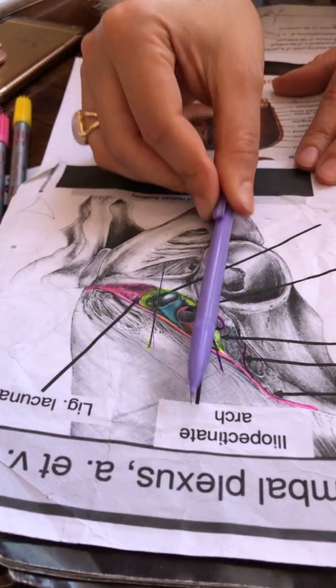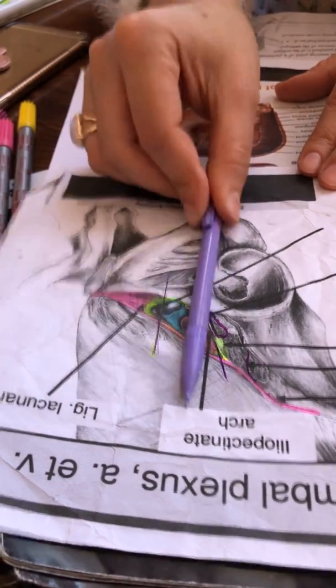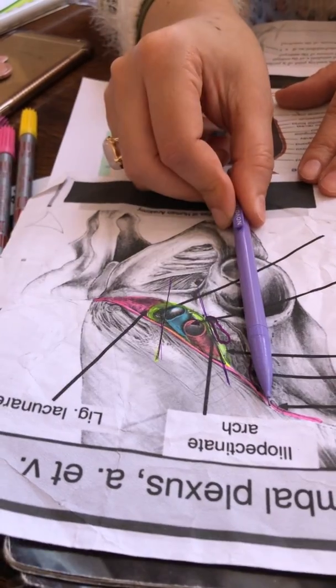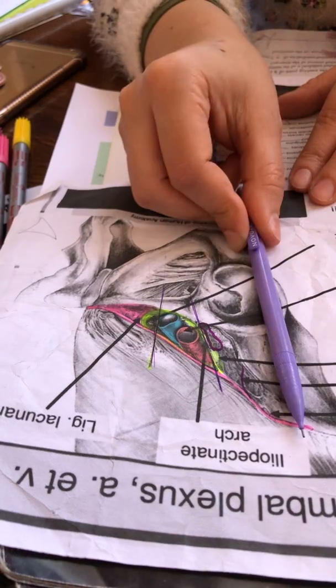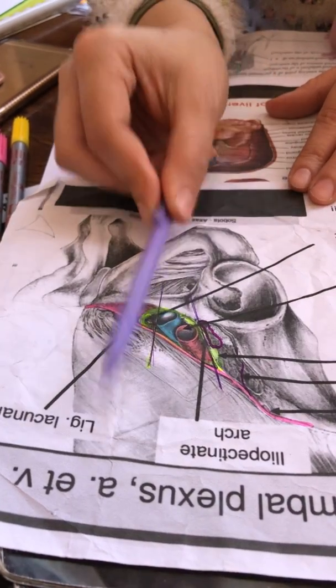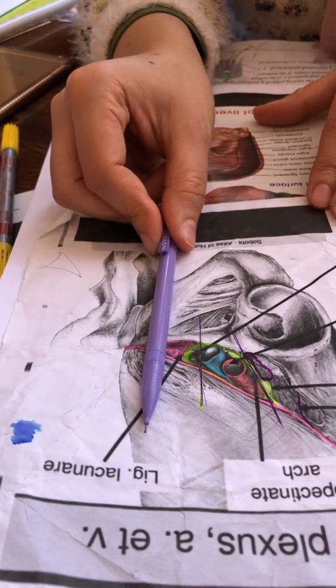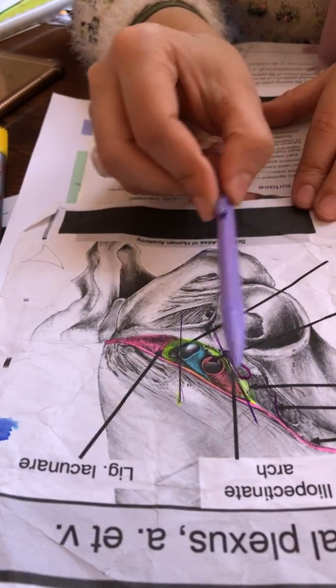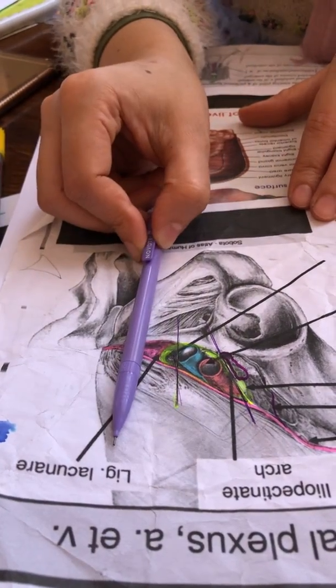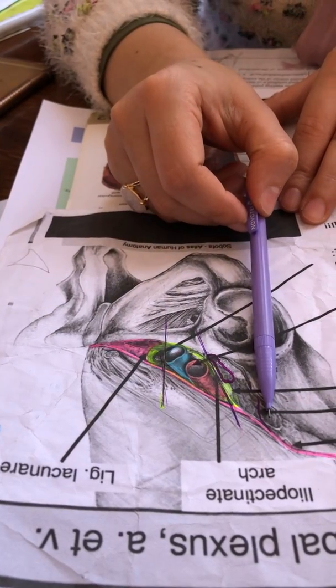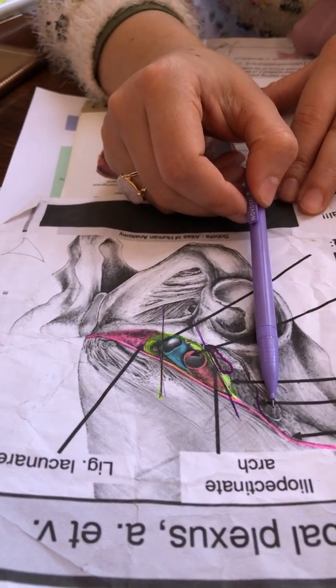Actually, it will be subdivided into 3 compartments, 3 rooms. We call them lacuna. So which lacuna? Lacuna musculonervosa, lateral; lacuna vasorum in the middle; and lacuna lymphatica, medial. Lacuna musculonervosa, what does it have? It has muscle and nerve.